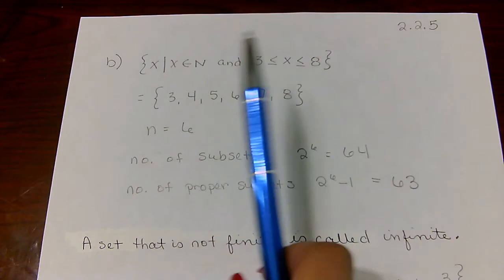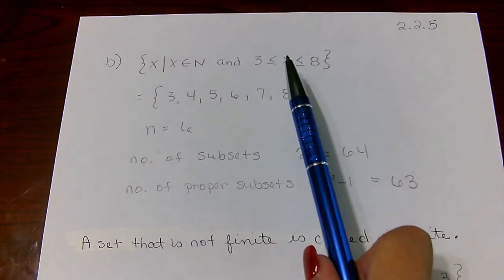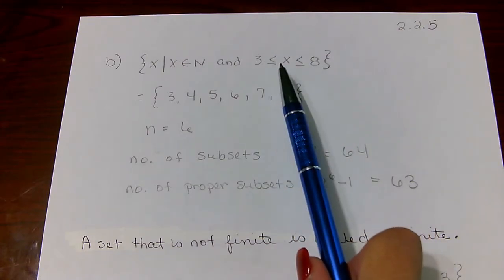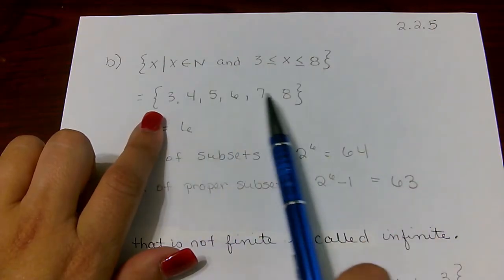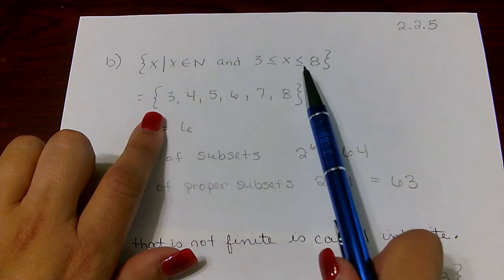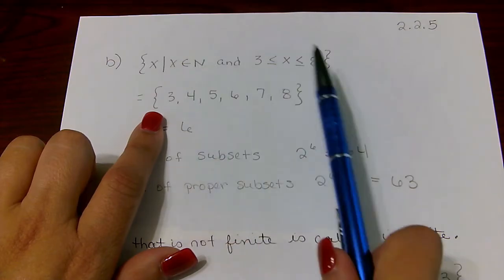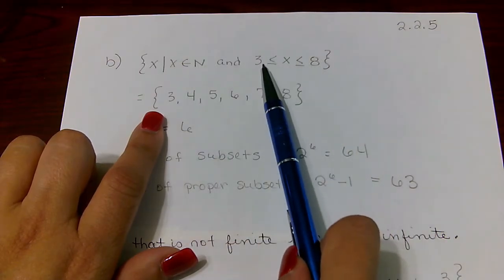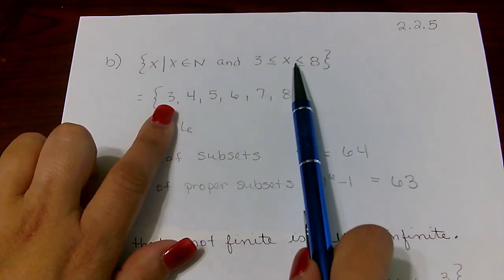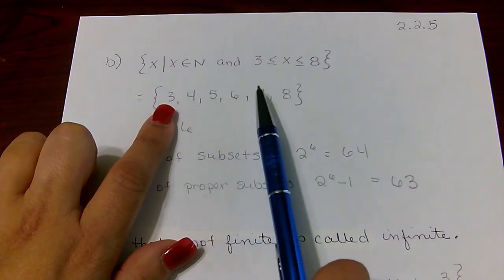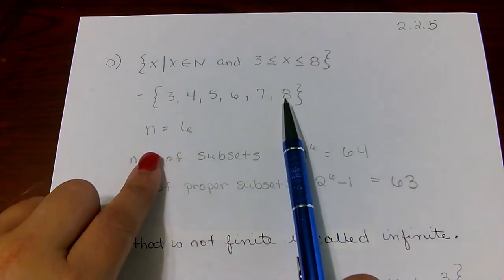Part B says x is an element where x is a natural number, and x is greater than or equal to 3, and less than or equal to 8. Okay. Let's write down in roster form which numbers meet both of these criteria. Remember, the word and means it has to meet both. Okay. So we're going to start with 3 since x is equal to 3. Numbers that are bigger than 3 but less than 8. That's 4, 5, 6, 7, and then x can also equal 8, so I would include 8 in my roster form.